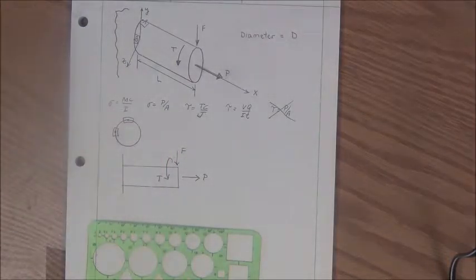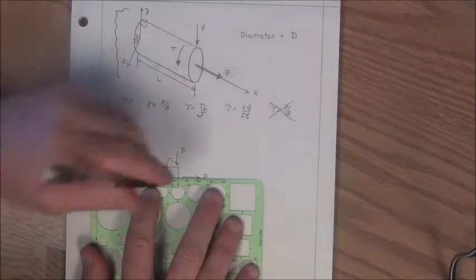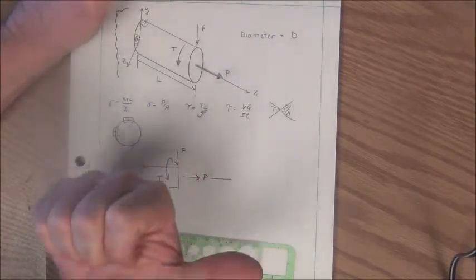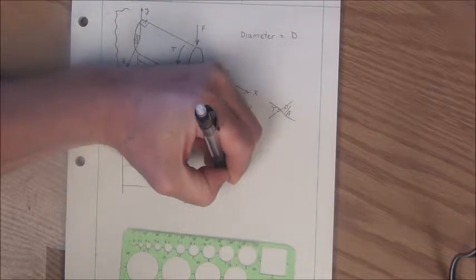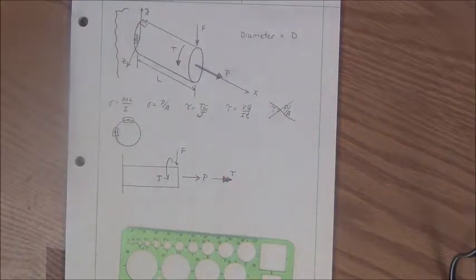If I want to use double arrows to describe the torque, I would simply draw them in this direction, put my double arrows in the direction of my thumb based on the applied torque, and my double arrows would be going in that direction with a magnitude T.